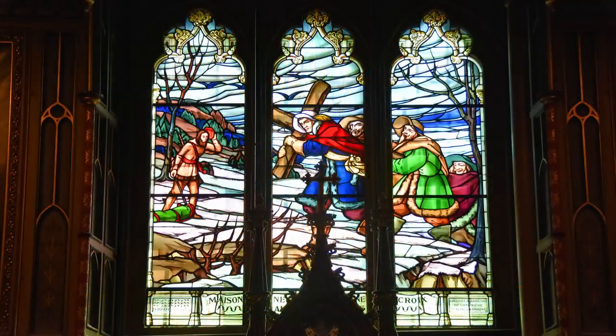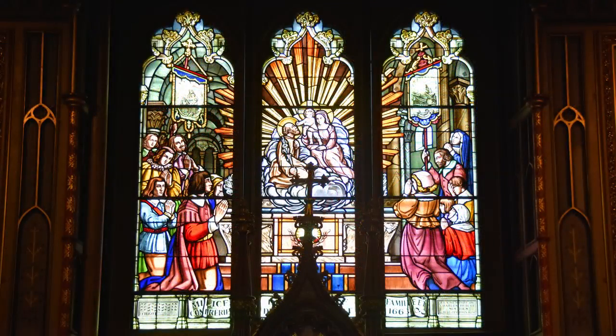To mark Notre-Dame's centenary celebrations in 1929, new stained glass windows for the church were ordered. The themes of the ground floor windows recall the religious and social life of the early Ville-Marie settlement.